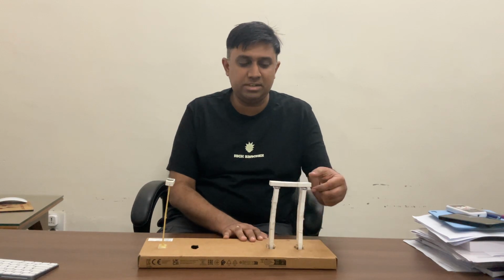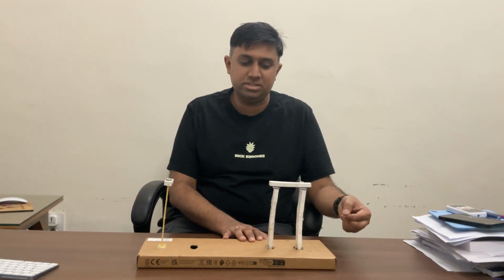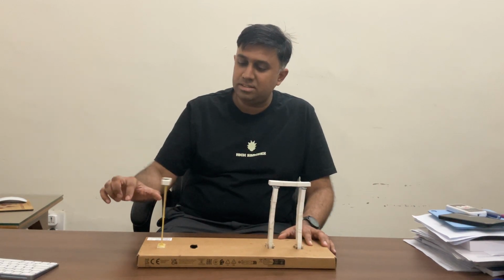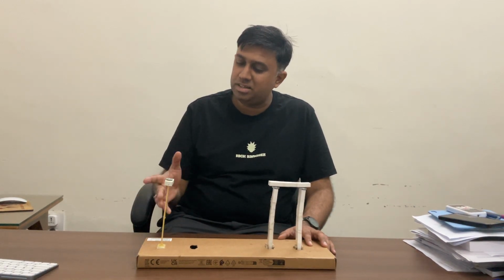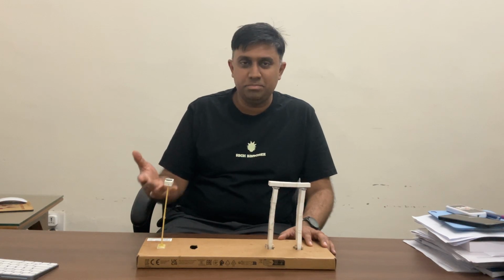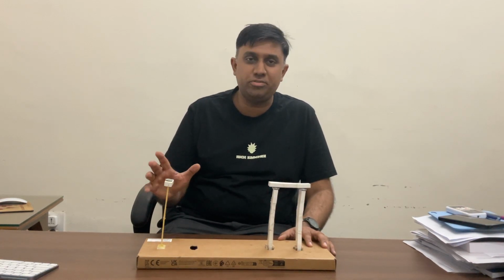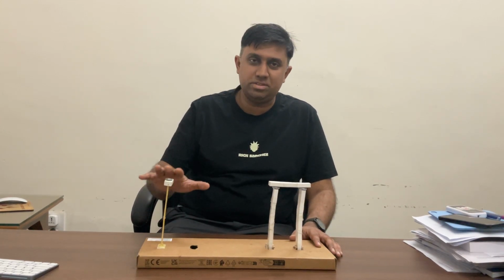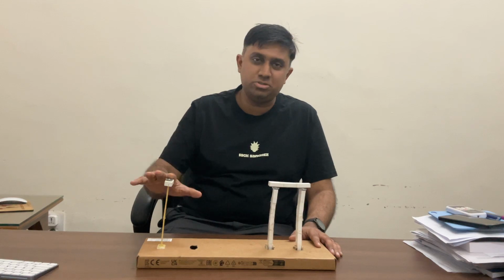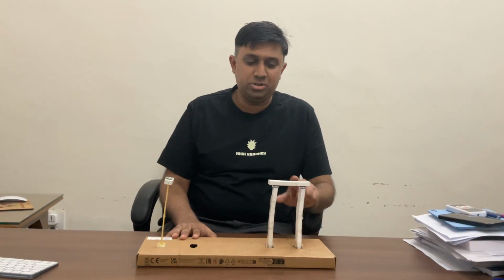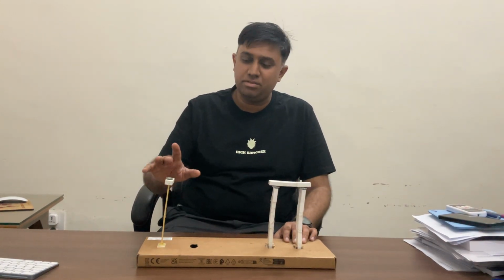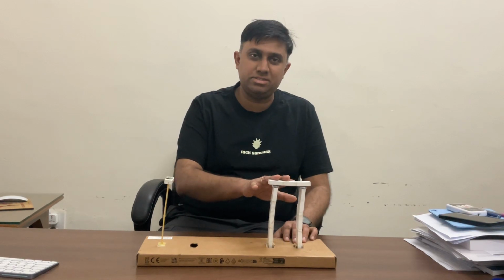So for instance, if the number of cycles taken for this structure is around 2, and for this structure you can think it underwent many more oscillations, maybe around 10 to 15, right? So let's stick with 10. If it took 10 cycles for this structure for its response to be reduced by, let us say, 90%, and it took only 2 cycles for this structure for its response to be reduced by 90%, then the damping ratio of this structure is 5 times smaller than the damping ratio of this structure, right?